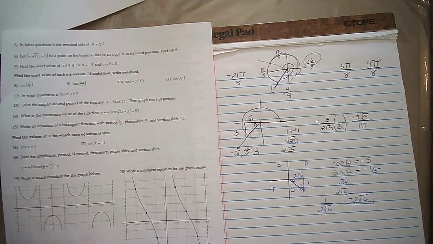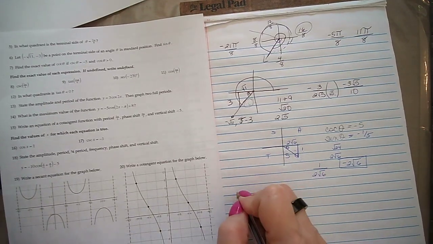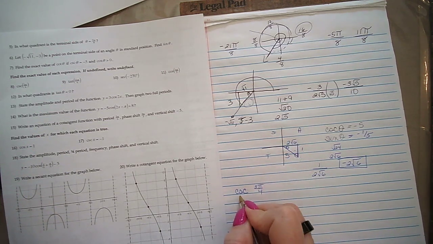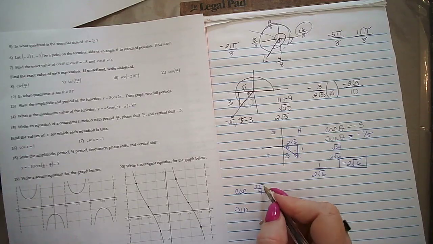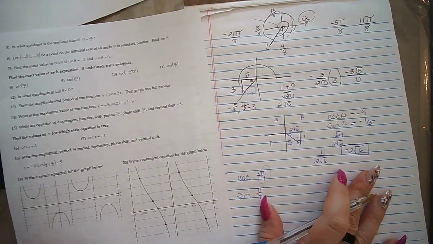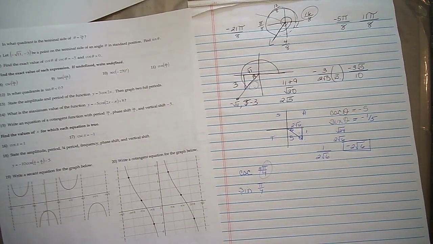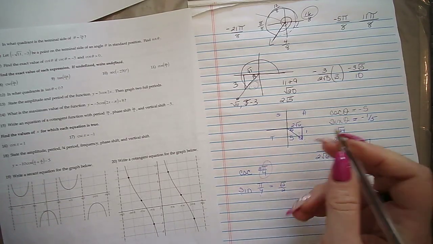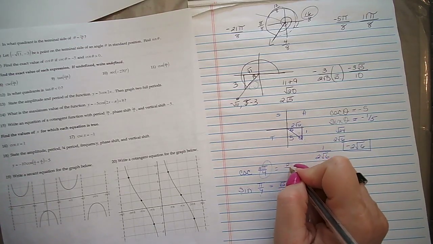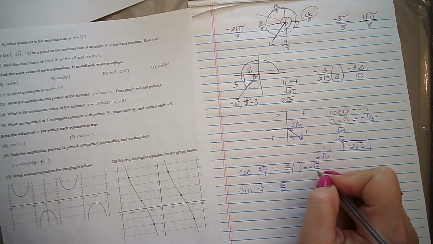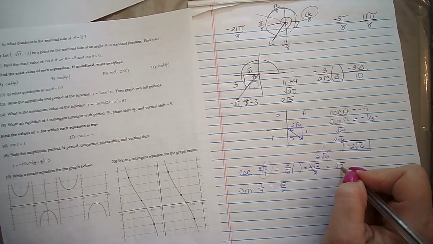Okay, let's look at number 8. Number 8 is asking me for the cosecant of 3 pi over 4. I can't find the cosecant, but I could find the sine. My reference angle is pi over 4. The sine of pi over 4 is radical 2 over 2. So the cosecant would be 2 over radical 2. Rationalize that. I get 2 radical 2 over 2, which is radical 2.